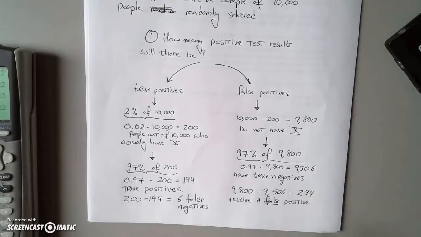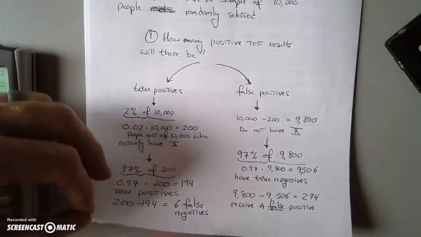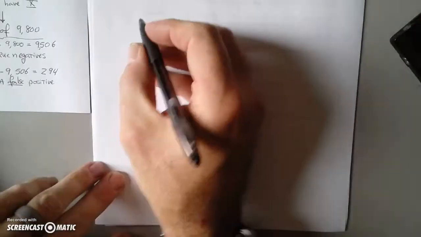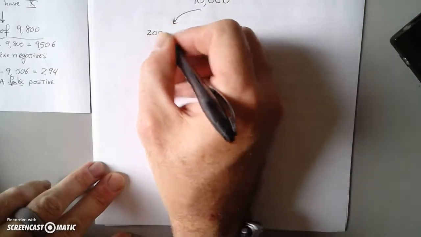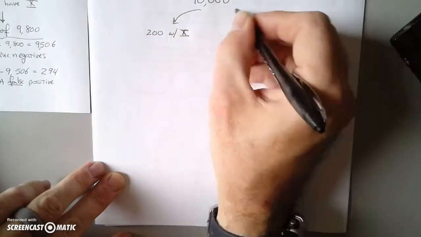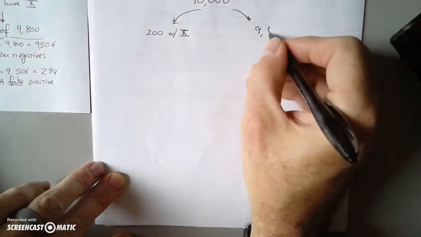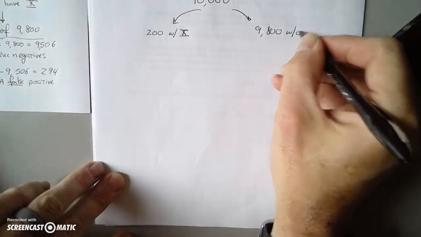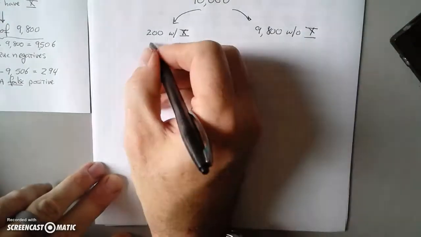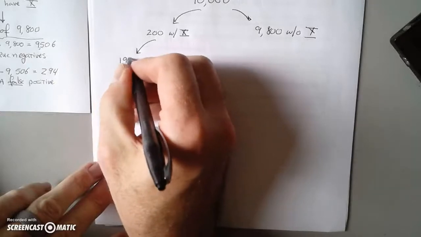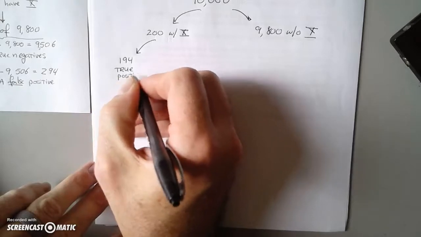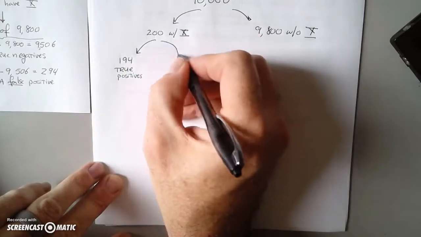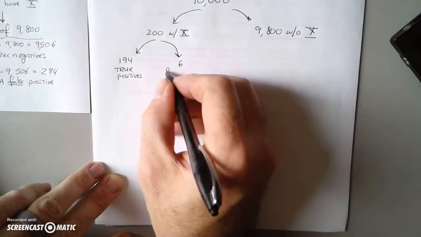So let's summarize here. Put this on another sheet. So far, out of our 10,000, we have 200 with X. We have 9,800 without X. Out of these 200, we have 194 true positives. So we have correctly diagnosed 194 of them, but we have missed 6.